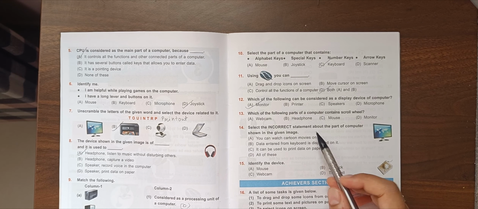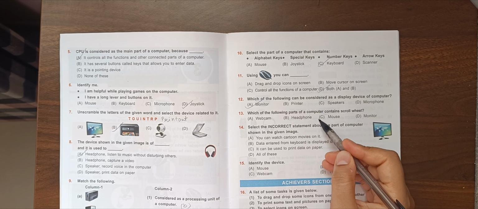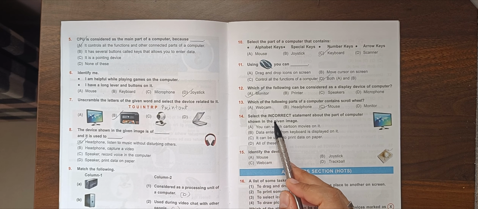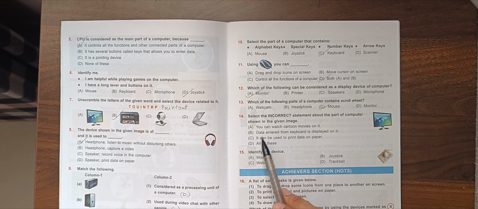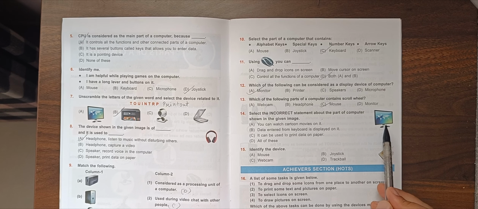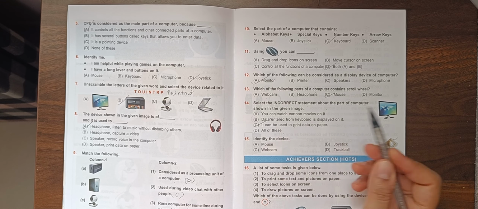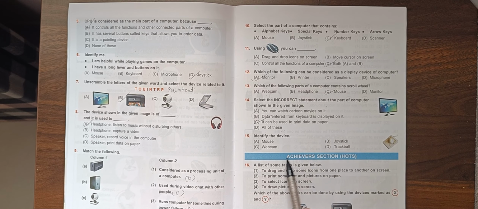Next is, which of the following parts of a computer contains a scroll wheel? Scroll wheel we have on the mouse. No webcam, headphone, monitor, we only have it on the mouse. Select the incorrect statement about the part of computer shown in the given image. You can watch cartoon movies on it. Data entered from keyboard is displayed on it. It can be used to print data on paper. All of these. This is a monitor. So where do we use it? It cannot be used for printing. It shows the display of the keyboard input. Yes. Watch movies. All of these, no.